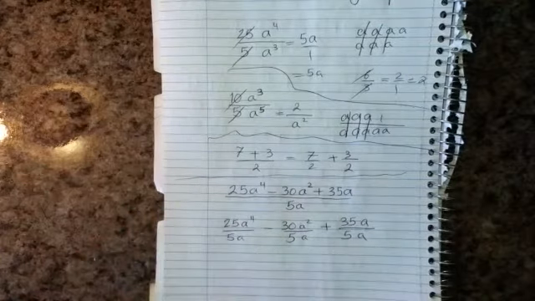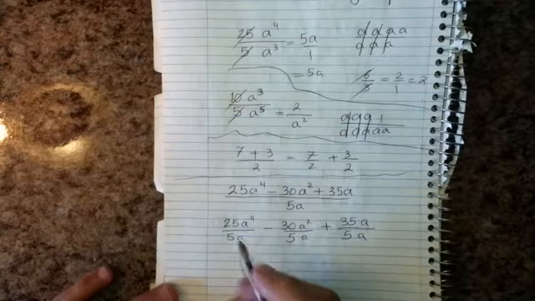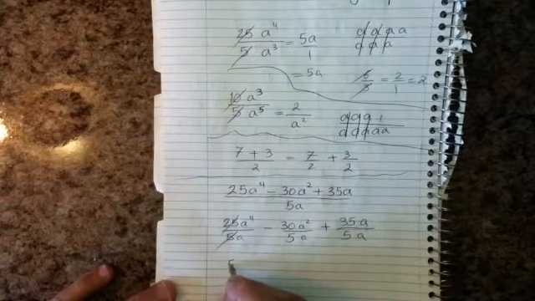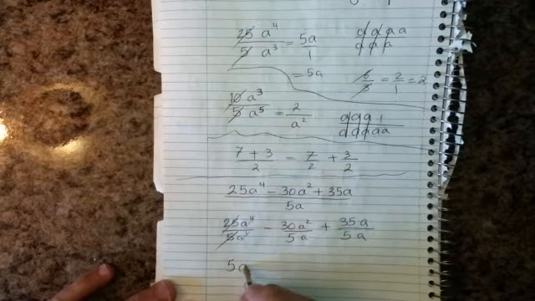See? And then you could simplify. Say 5 goes into that is 5. You have A1, but you have A4. That leaves A3 at the top, right?